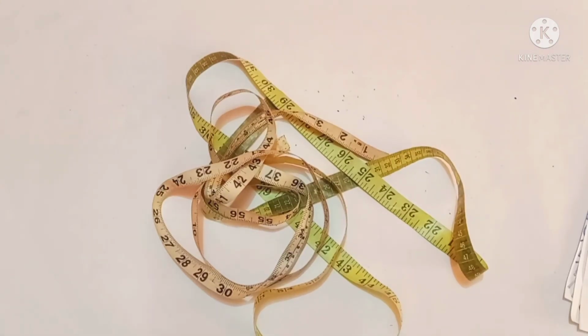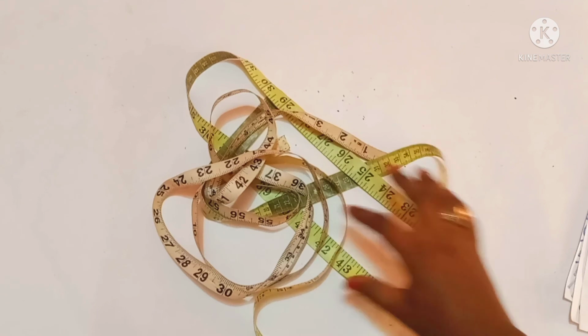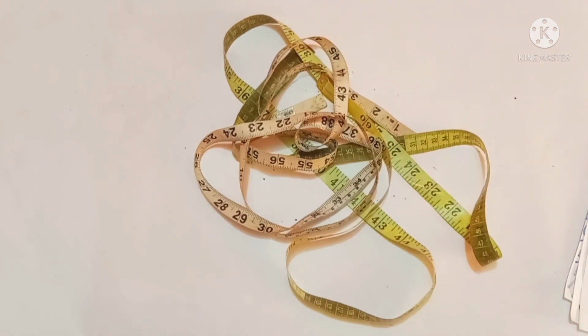So that is all for this video, guys. I hope you enjoyed this video, but I want to tell you that if you are taking measurements, be it in inches, centimeter or millimeters, just ensure you take the accurate measurements. Once you do this, you are good to go.